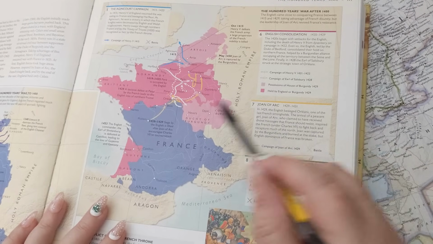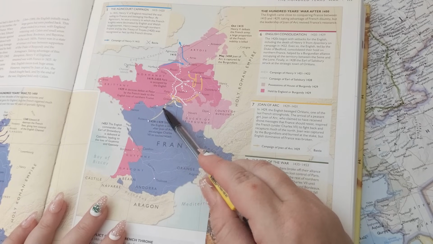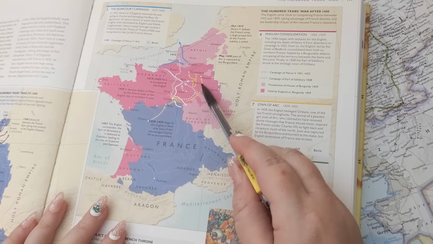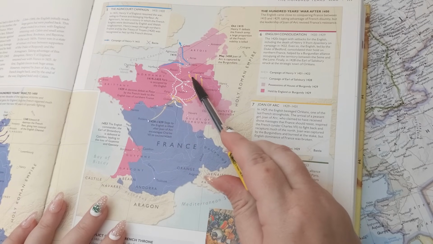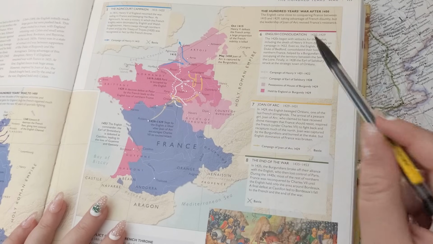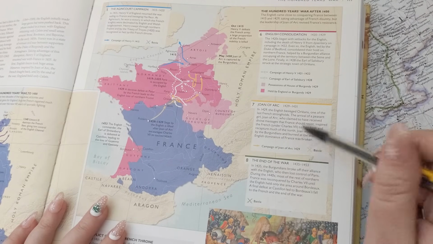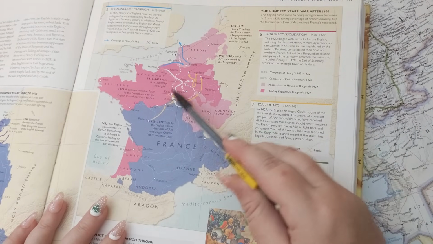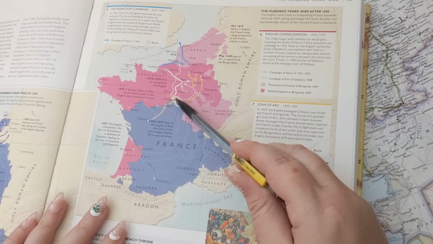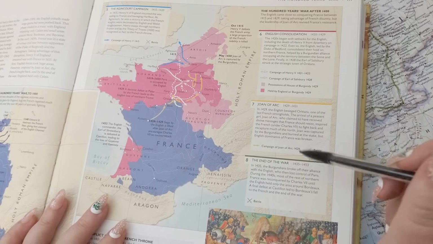So Joan of Arc is this gold arrow coming up from here all the way up to there. I assume she was captured. And the battles here are the yellow swords. Right there. I think there's one right there. I can't tell with all the arrows.